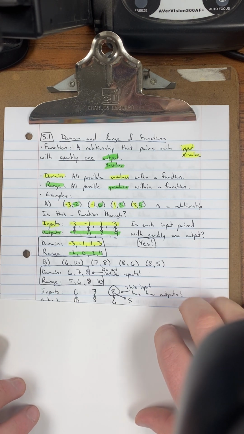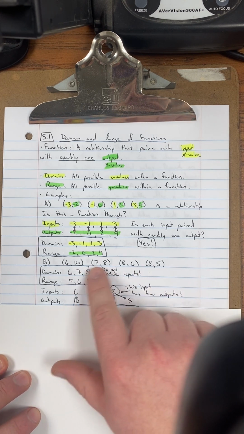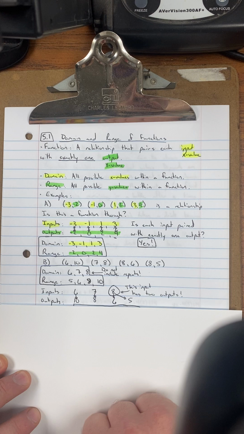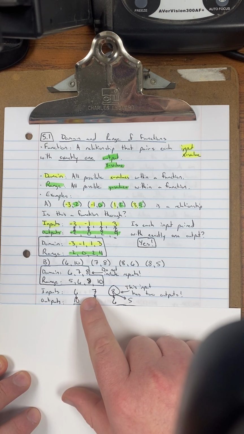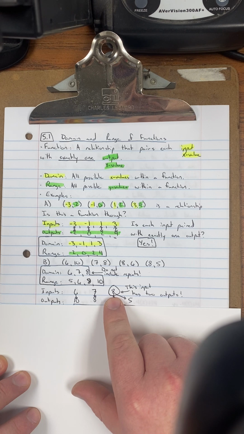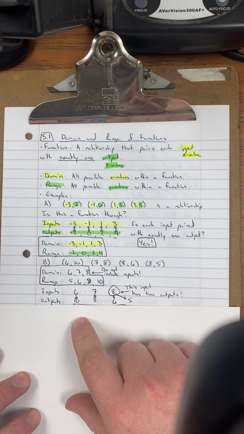Now when I go to write the inputs here, which you don't have to do every time, if you're able to identify just by looking at this if this is a function or not, then you're good to go. However, I'm going to go ahead and write out all the possible inputs and then all the possible outputs to show you what an example of a non-function looks like.